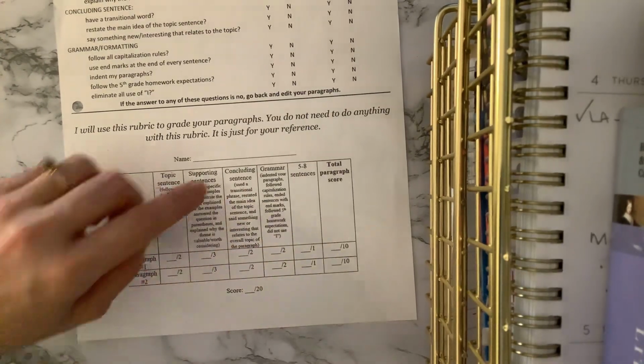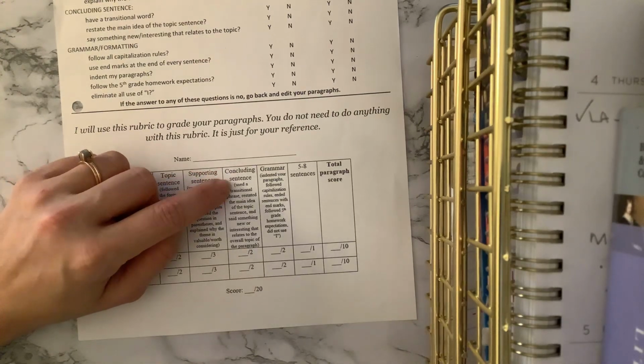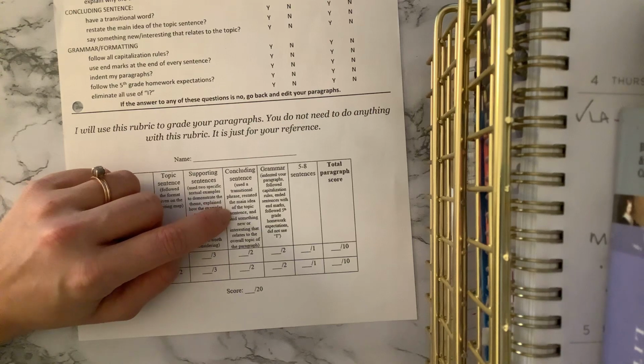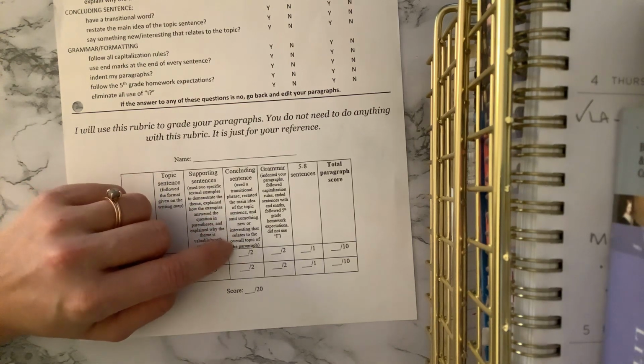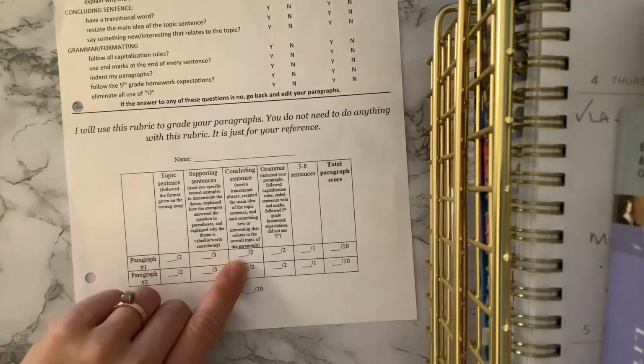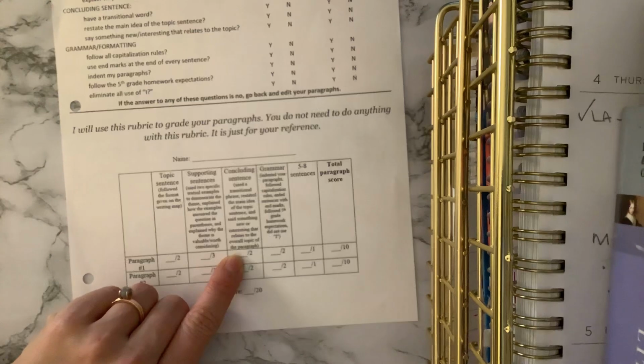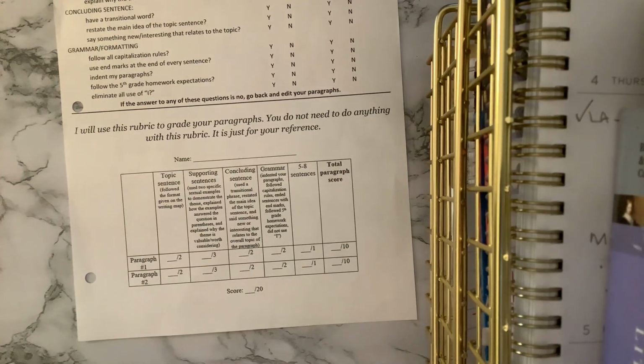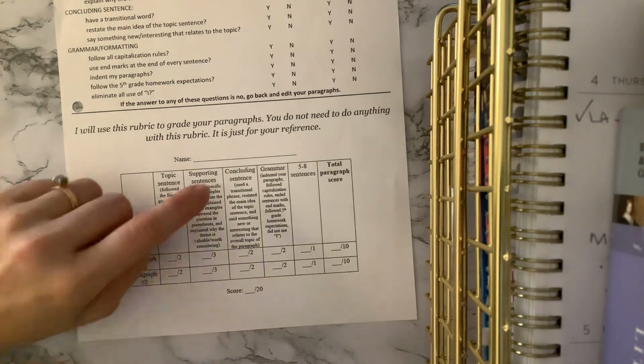Your concluding sentence. Did you use a transitional word or phrase? Did you restate the main idea of the topic sentence? And did you say something new or interesting that relates to the overall topic of the paragraph? So making sure that whatever you add as your something interesting should really tie in with the rest of the paragraph, not just be a random thought out of nowhere, okay?